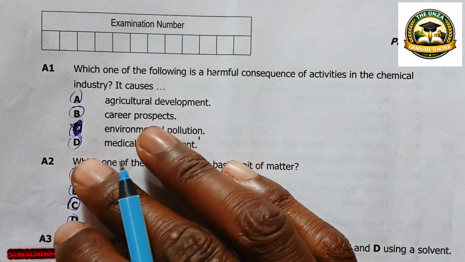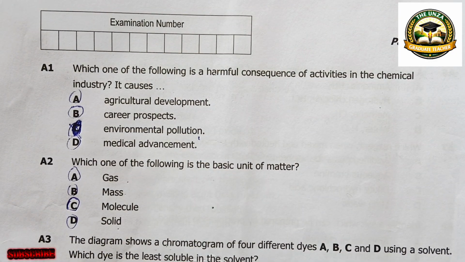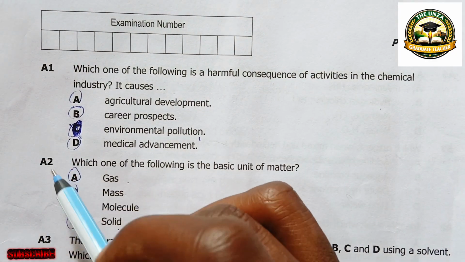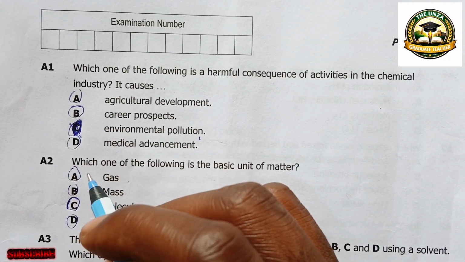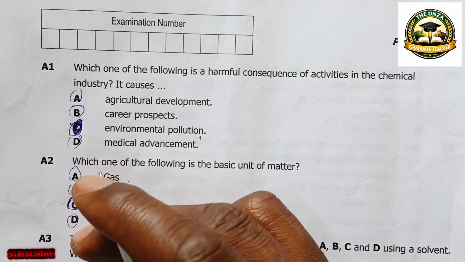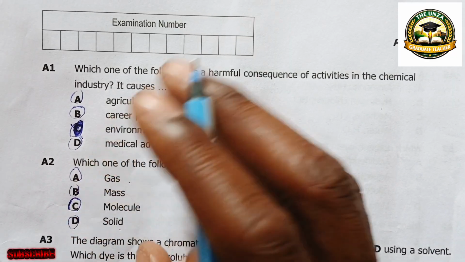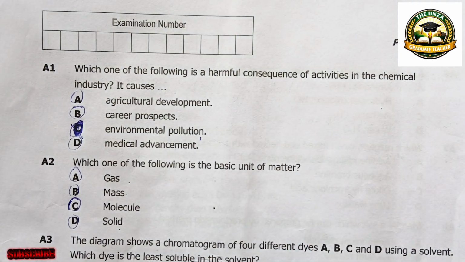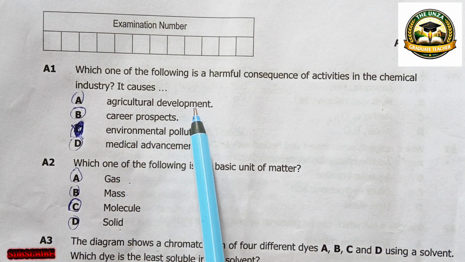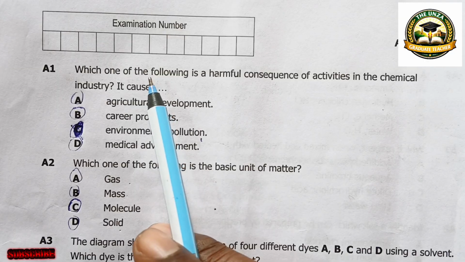what you need to understand is that chemical industries can release waste gases, liquids, and solid waste. This pollutes air, water, and soil, which is harmful to living things. So now the reason why we have not chosen the agriculture development is that this is a benefit, not a harmful effect.